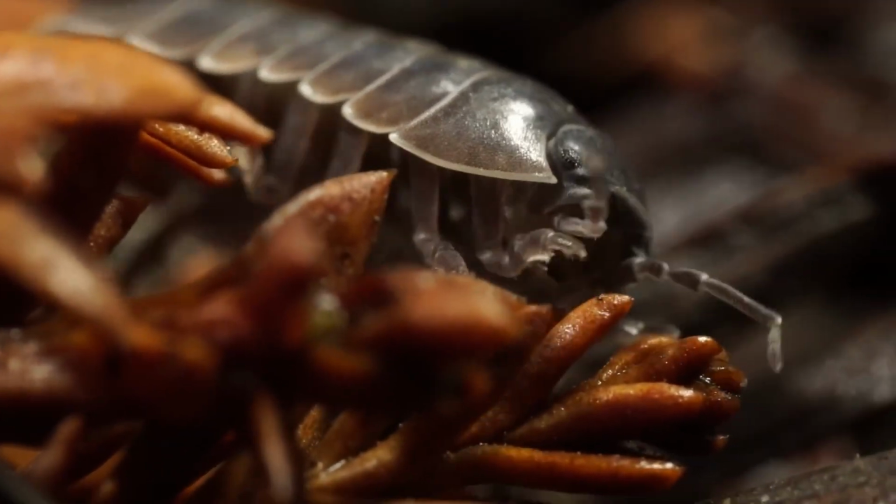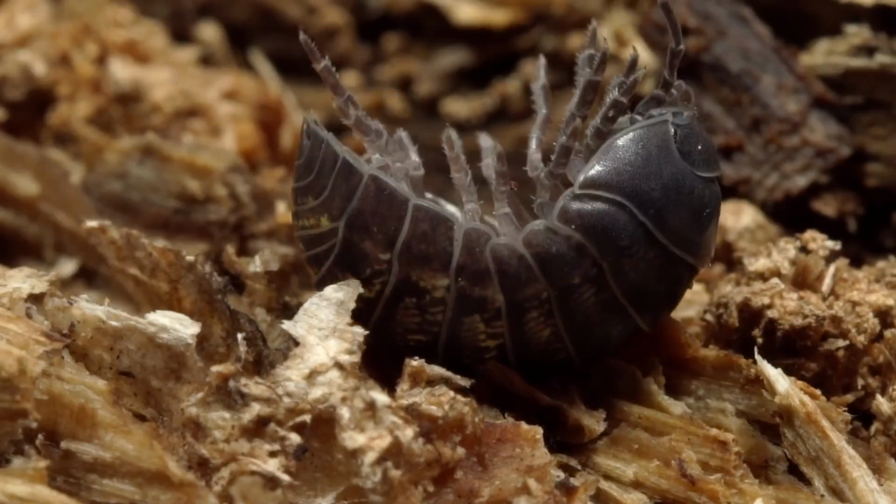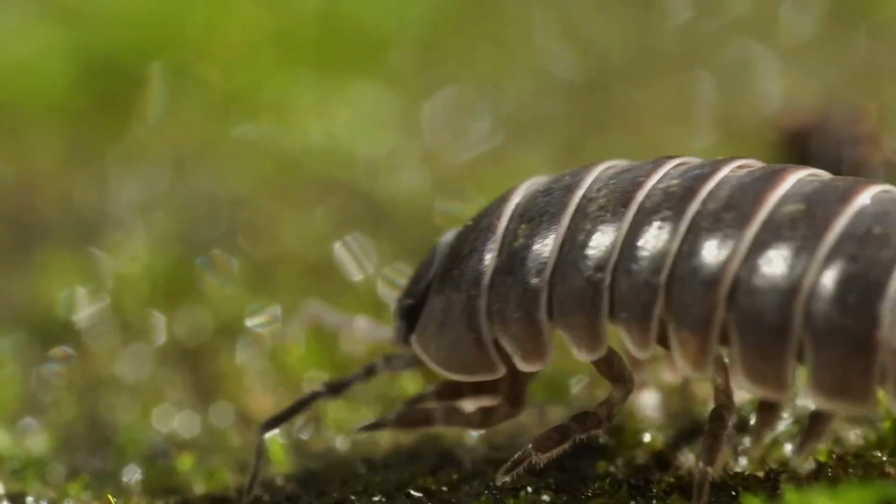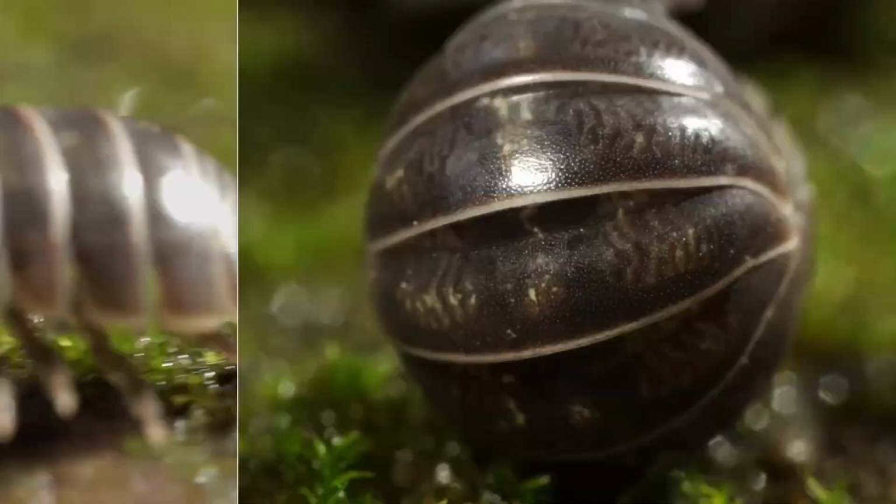Their bodies are composed of 7 hardened individual plates that overlap. Another common name for this species is roly-polies. This is because they roll into a ball, not only as a defense mechanism, but to retain water.